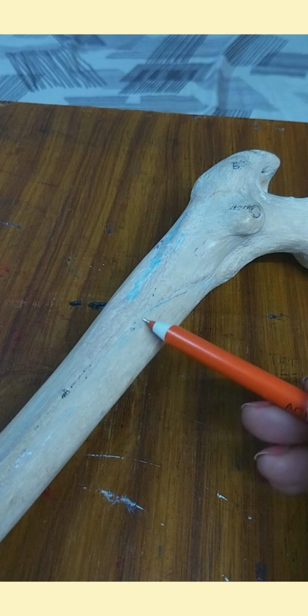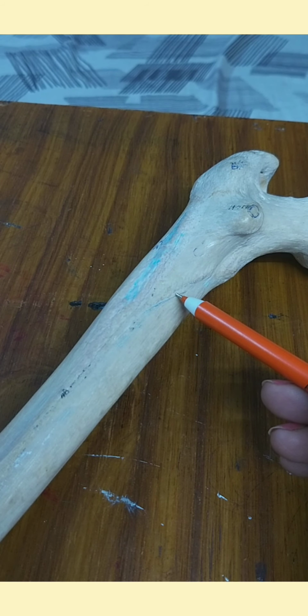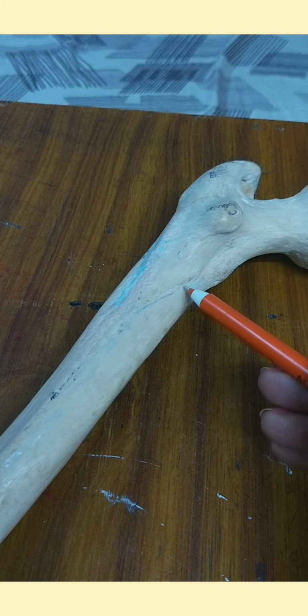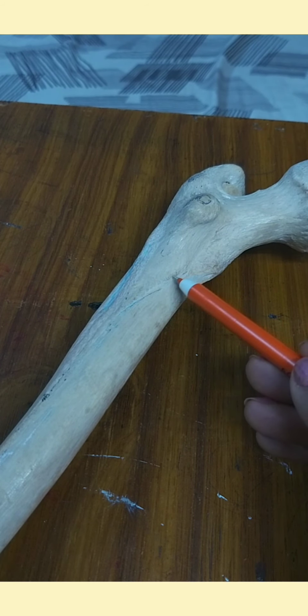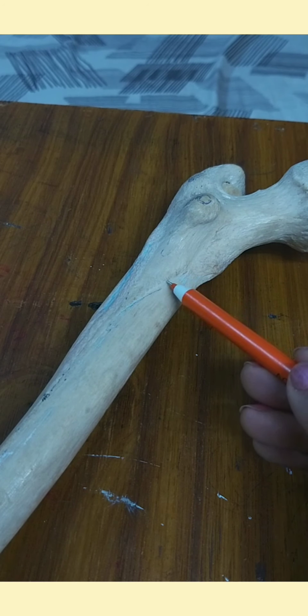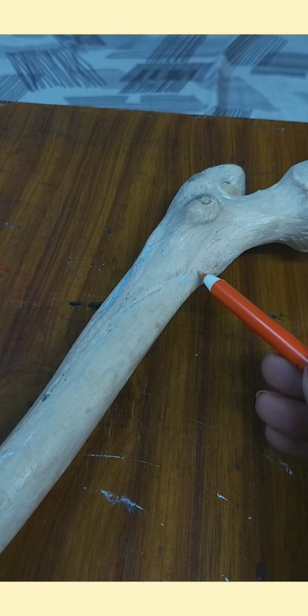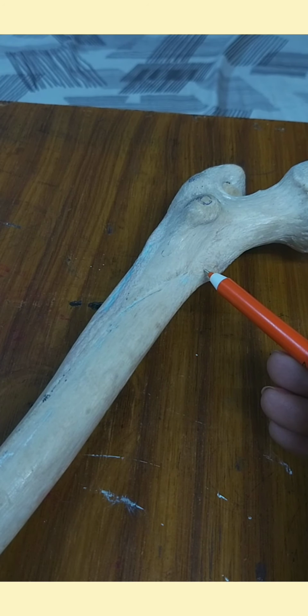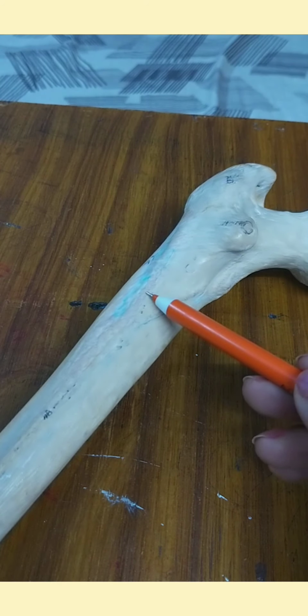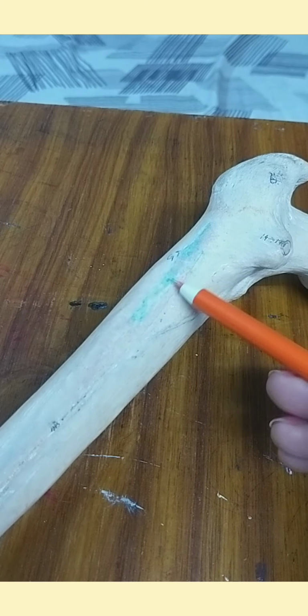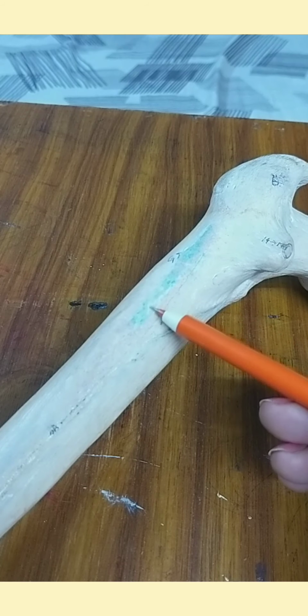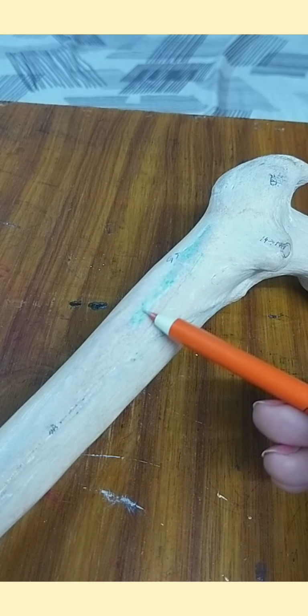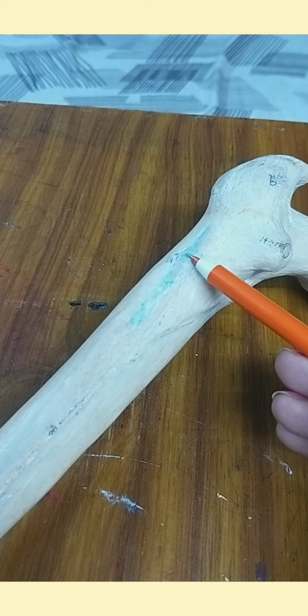The inner or medial lip is continuous with the spiral line. We can see here. And the lateral lip has a very notable prominent ridge here, which is also called the gluteal tuberosity.